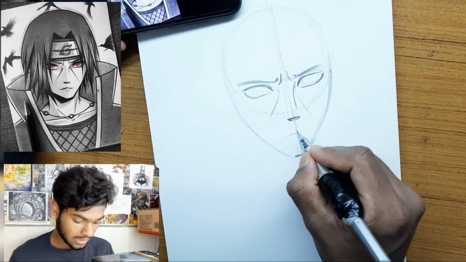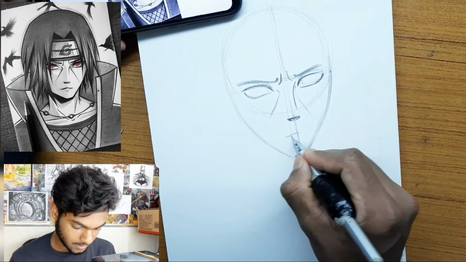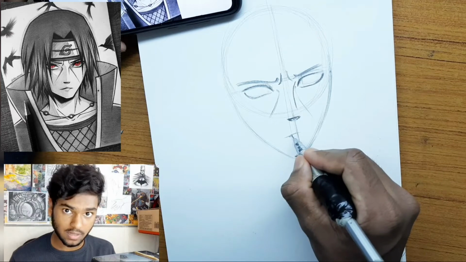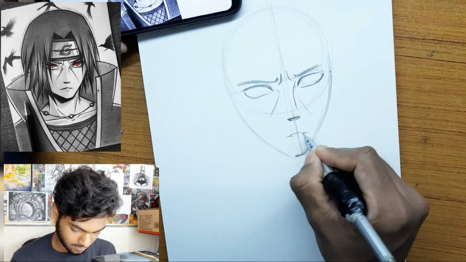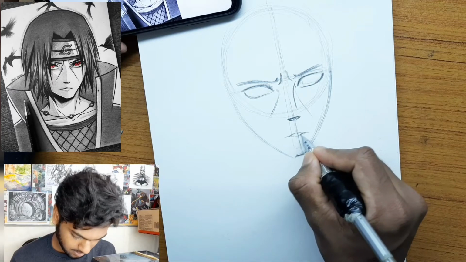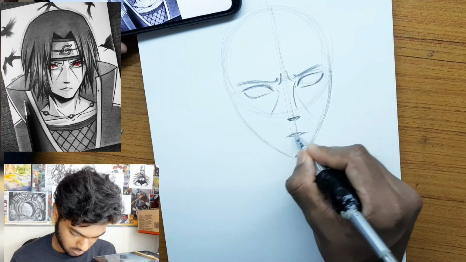So as I said earlier, they are not human proportions. His mouth is very small compared to typical human proportions, and he has slightly opened his mouth.